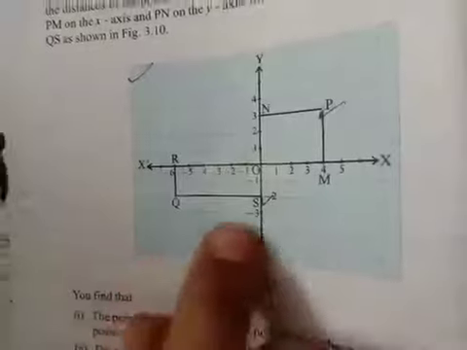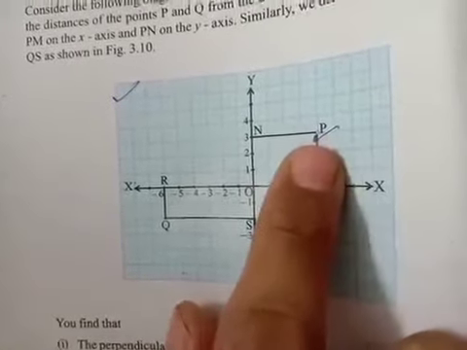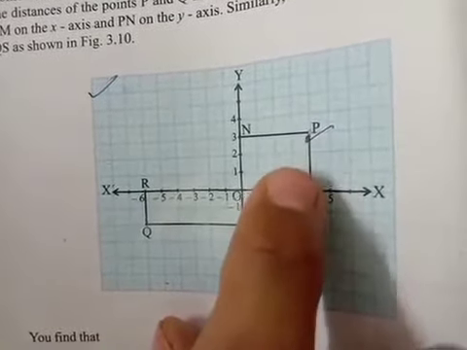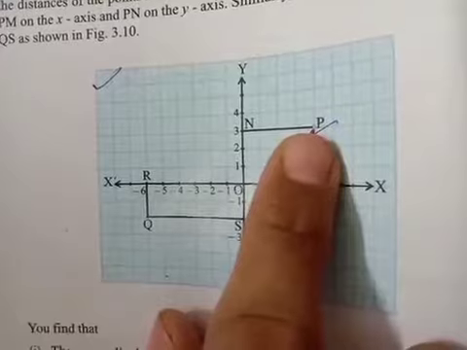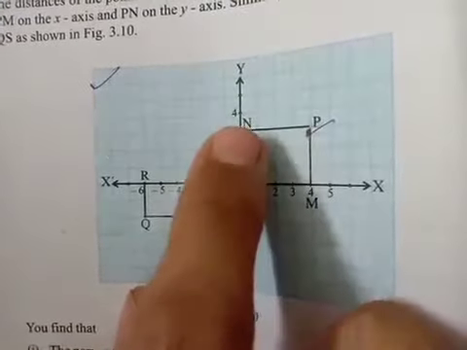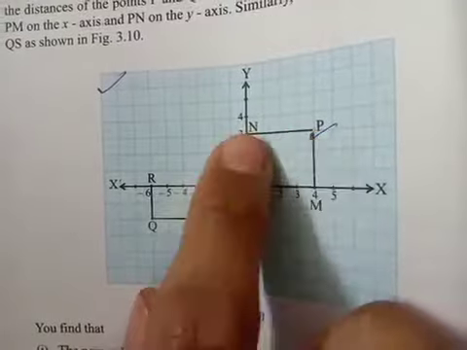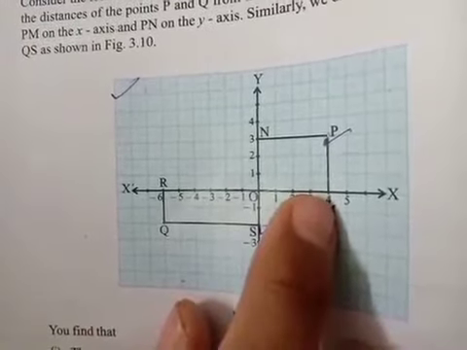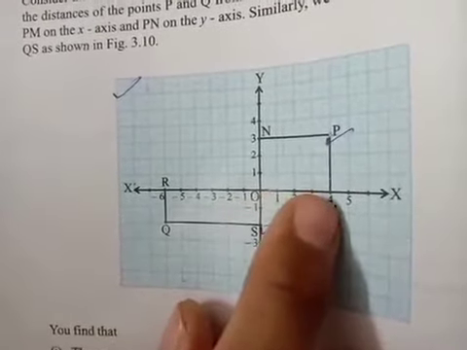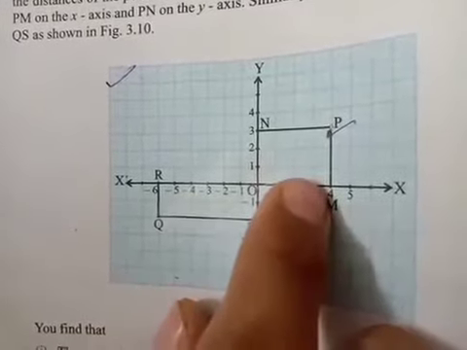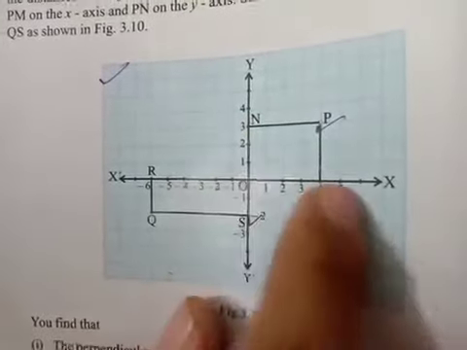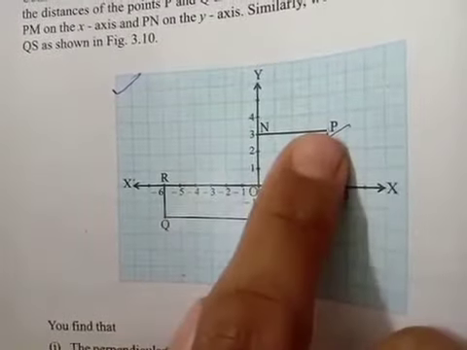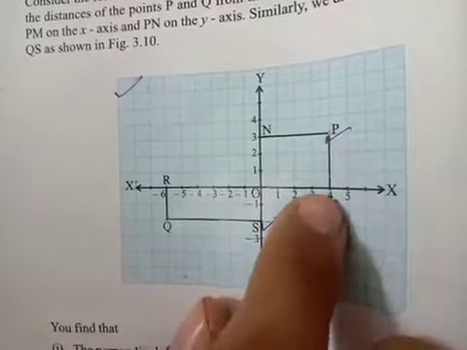Now how will you find the coordinates of P? First will come x coordinate. What is the x coordinate? It is the perpendicular distance measured from the y axis. So this will be how many? This will be 4 units. From 0 if you count, it is 4 units. And what is the y coordinate? The y coordinate is the perpendicular distance from the x axis. From this axis if you measure, it is 3 units. So the coordinate of P is 4 comma 3.